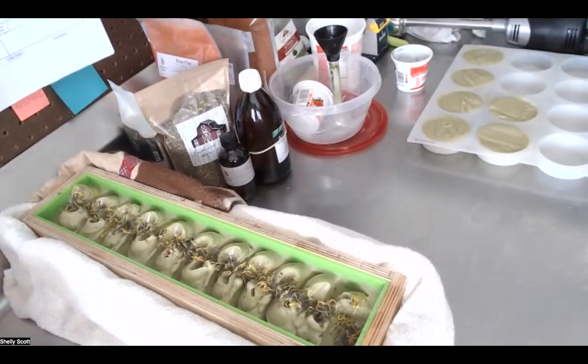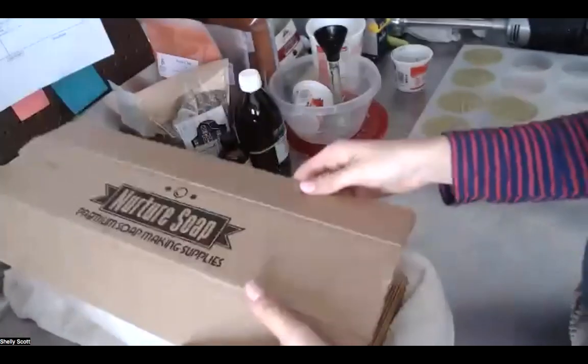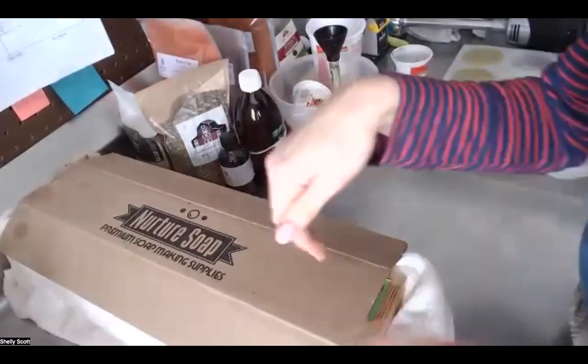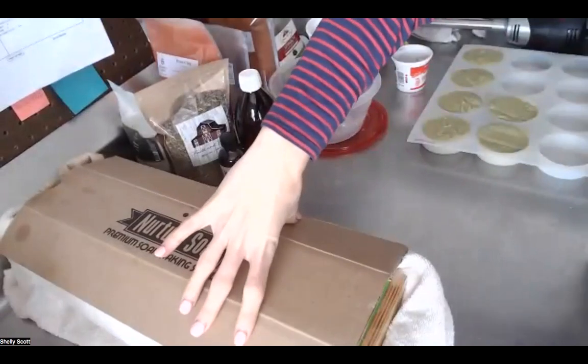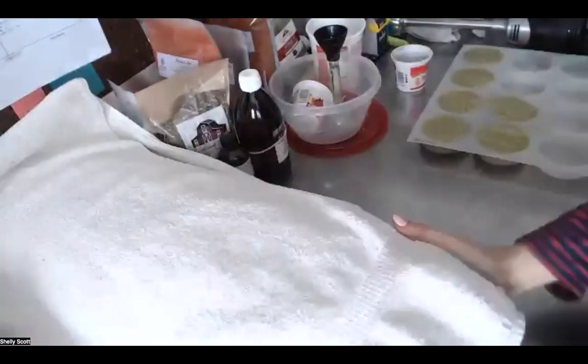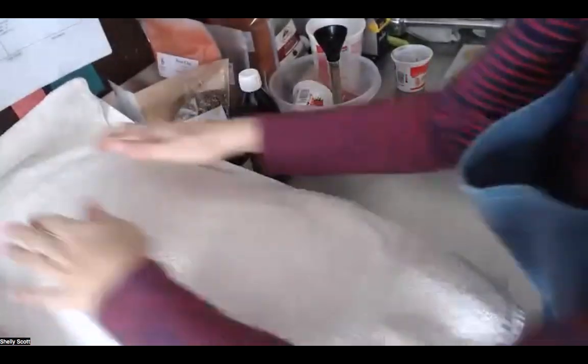So we're going to do this. You're going to take your cover that went inside your mold. You're going to set that on top so it doesn't crush the botanicals. And you're going to take one more towel and you're really going to insulate it. Like we are putting this little girl to bed.